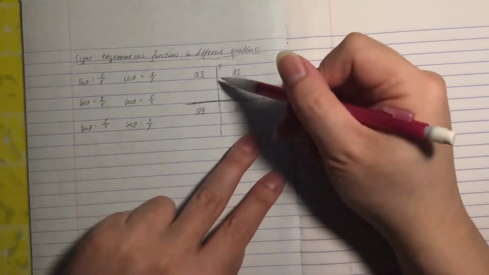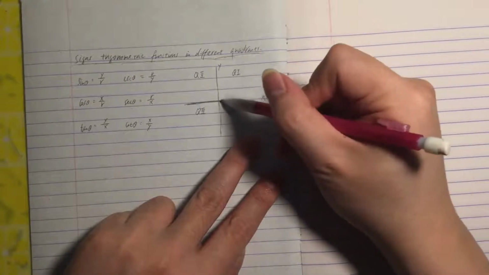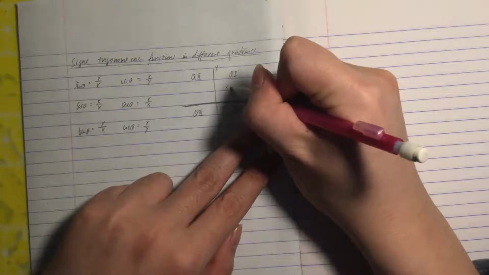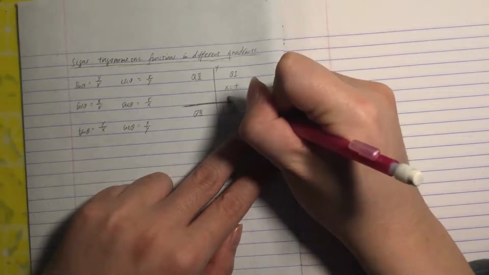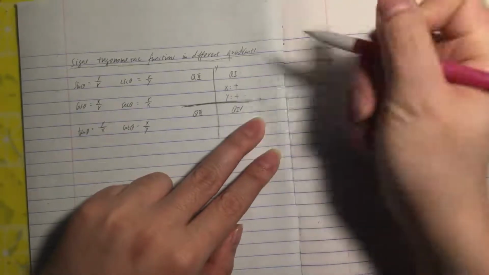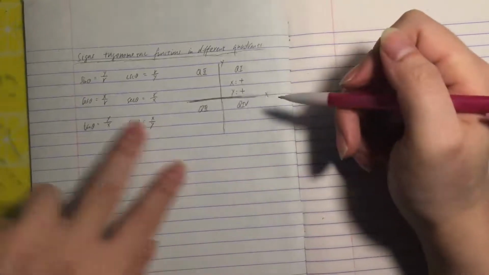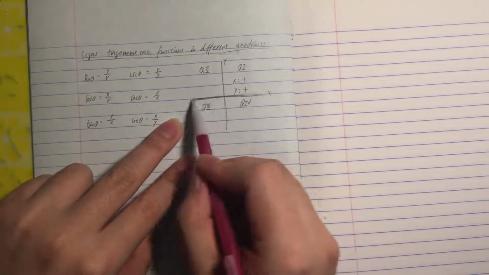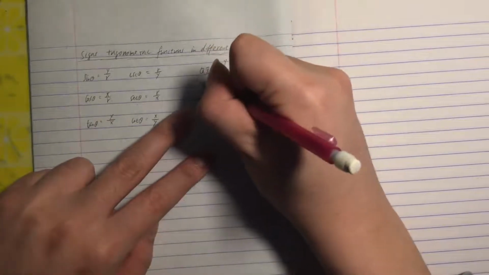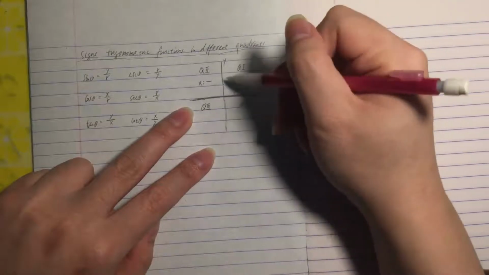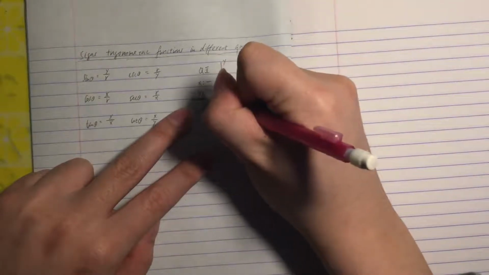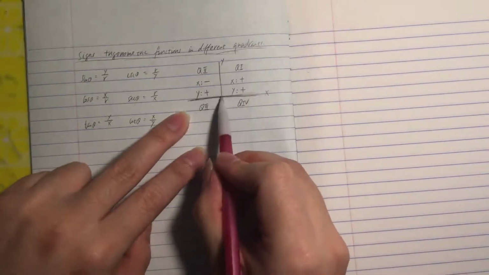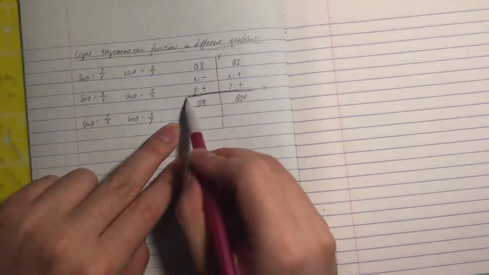In Quadrant 1, both x and y are positive. In Quadrant 2, x is negative, but y is positive. Here y is positive 1, 2, 3, 4. X is negative 1, 2, 3, 4. So in Quadrant 2, x is negative.